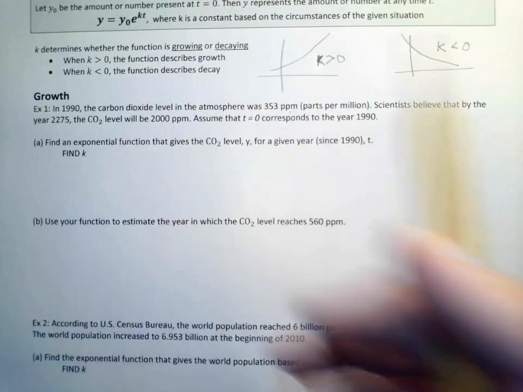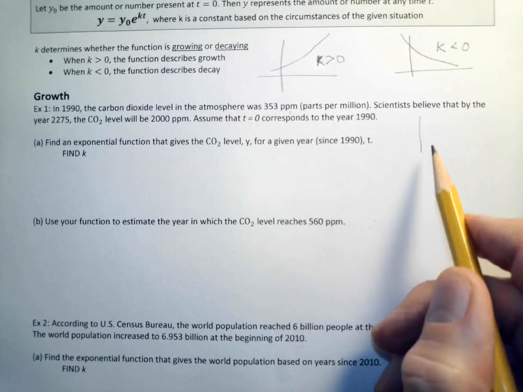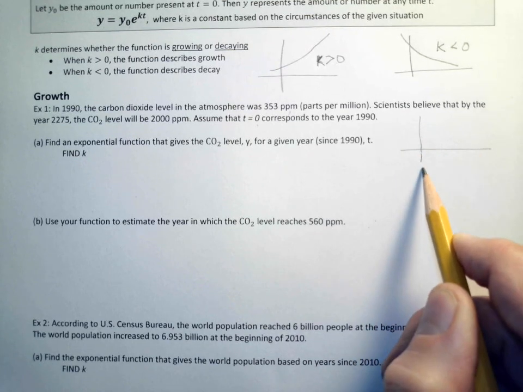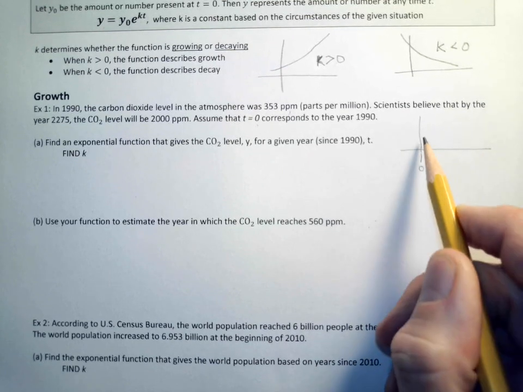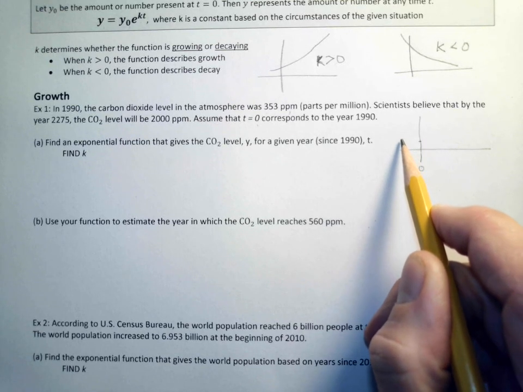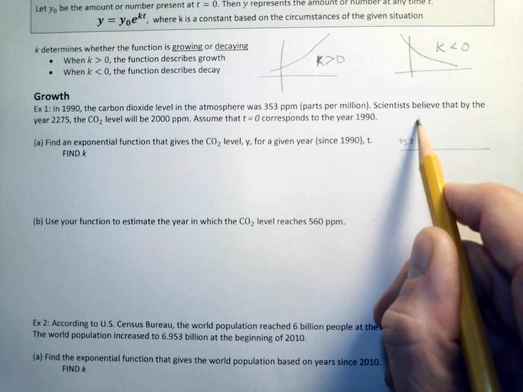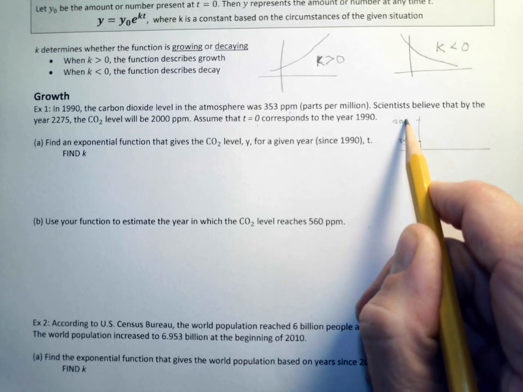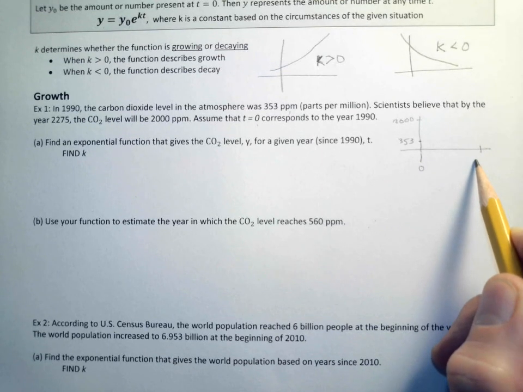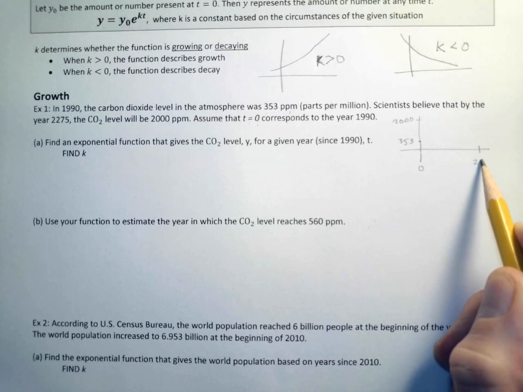Given those two amounts, if we draw a picture of this, time 0 is 1990. We have some amount of carbon dioxide, 353, and then at some later date we think it's going to be 2,000, and that is the year 2275.